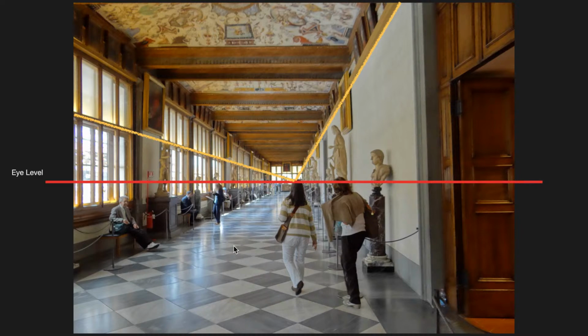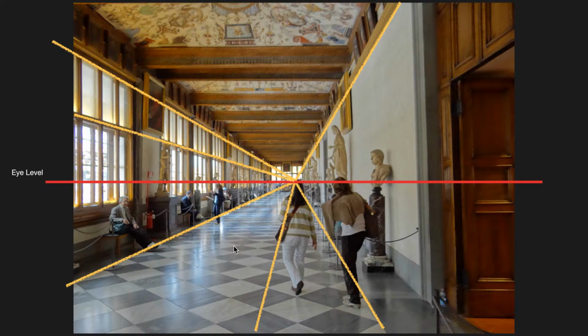Every single line, if this building is straight and level and true, every single line that should be parallel, even the cracks in the tiles, will end up at my vanishing point. This is personal to me, your vanishing point. What if I was standing over here? Everything in this room, everything in this picture would look different because my point of view would be in a different spot.